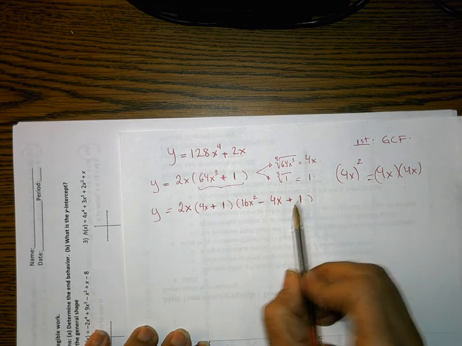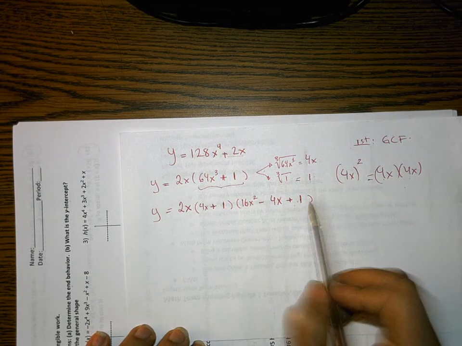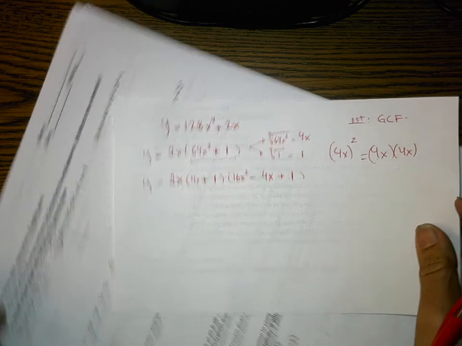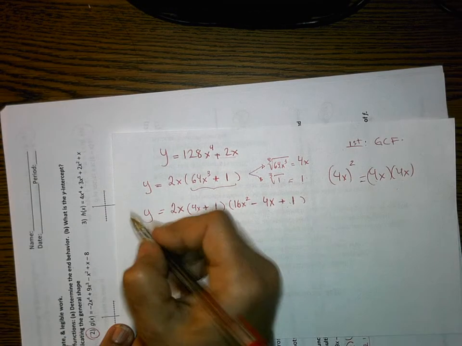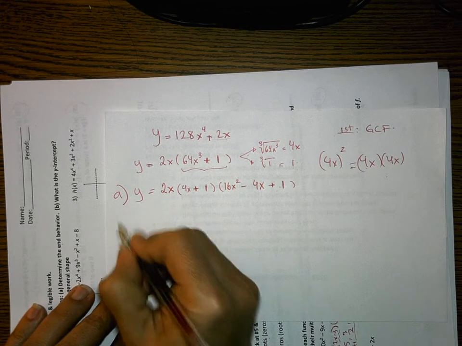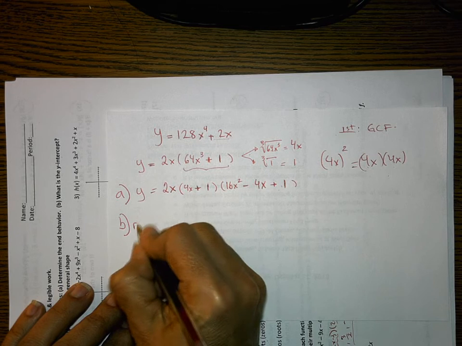Very carefully, find your roots and follow the pattern of the factoring. Okay? So I factored completely, and that's what they asked here. They said factor completely. That's part A. So let me write here, this is part A, to factor completely. Part B is they ask us to find the roots. To find the roots, I'm going to write here roots.